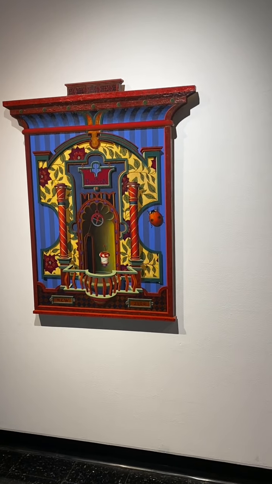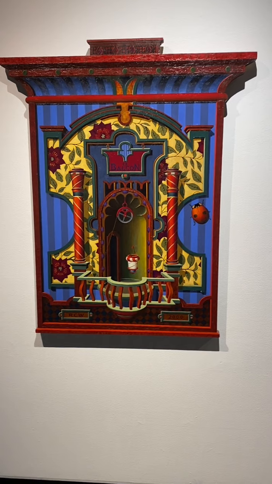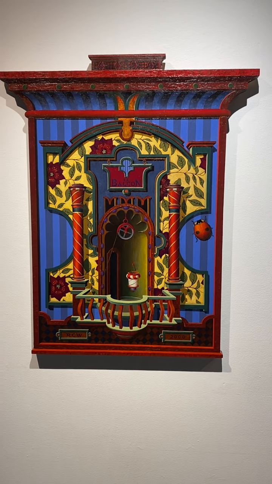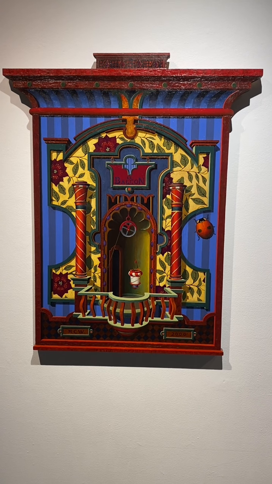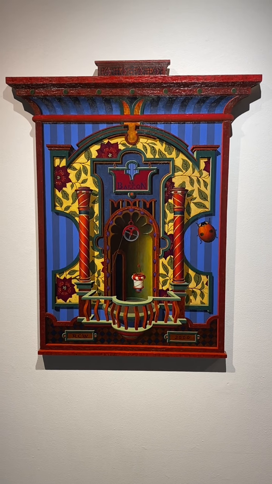And here's another one, which for the longest time I always thought that the top was carved out, and I'm just now realizing that it's completely just an illusion. It's a flat surface that he's painting on.